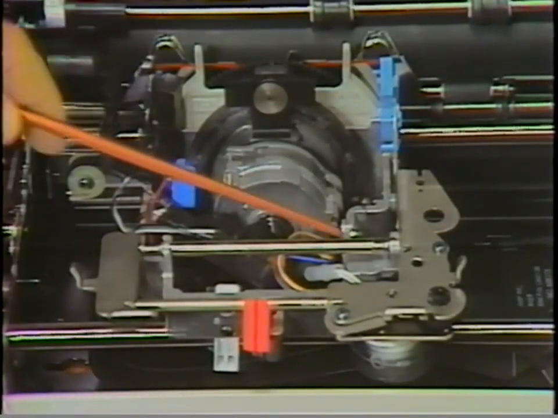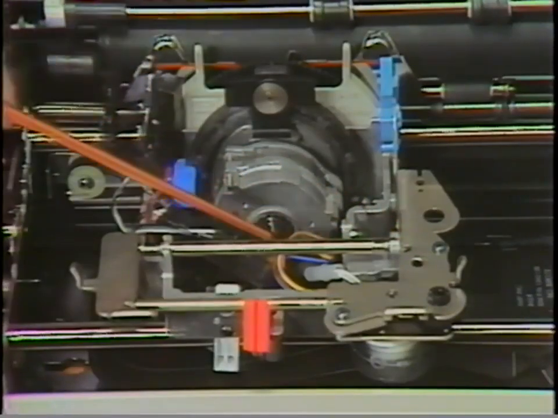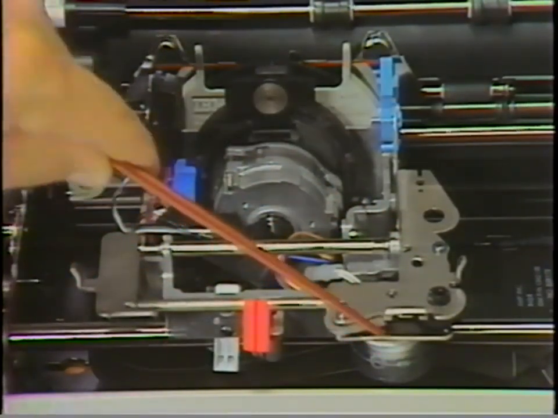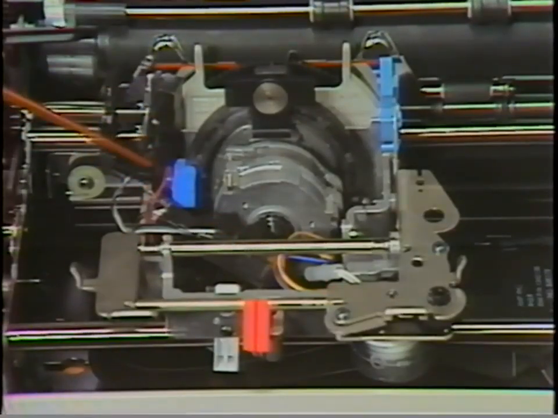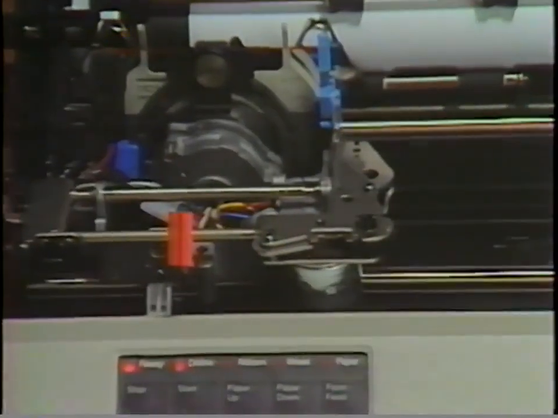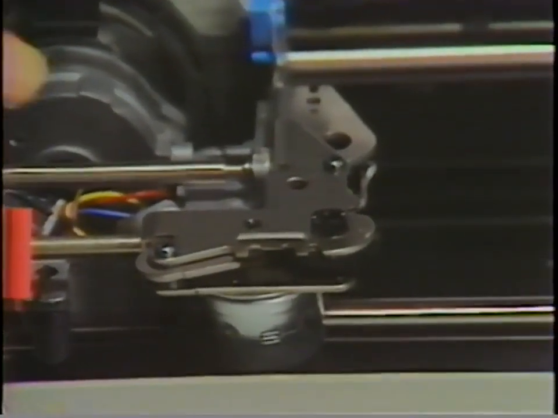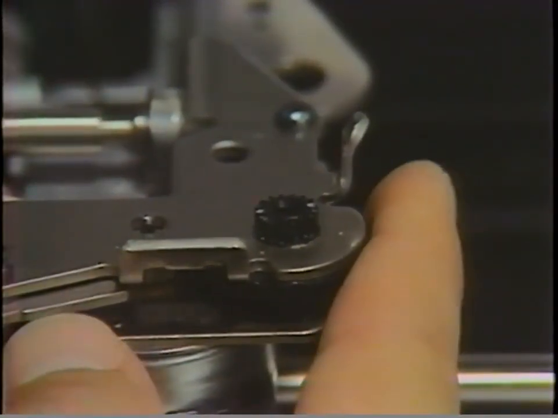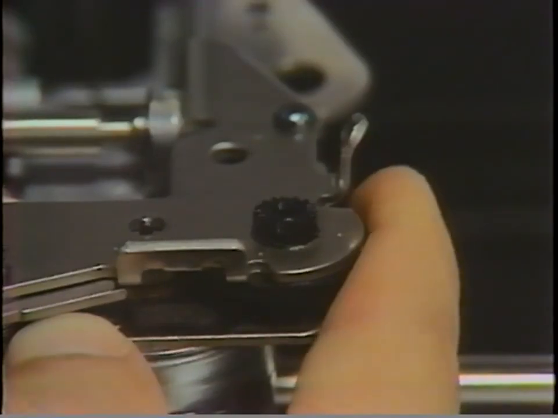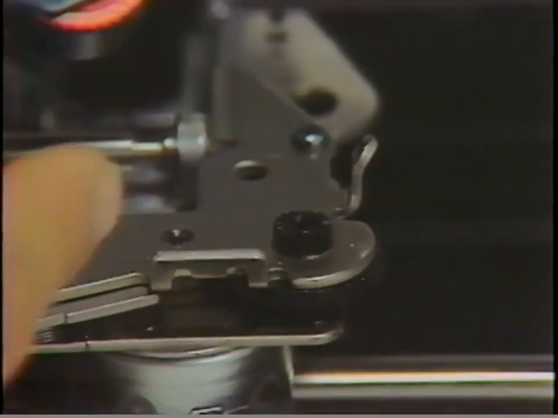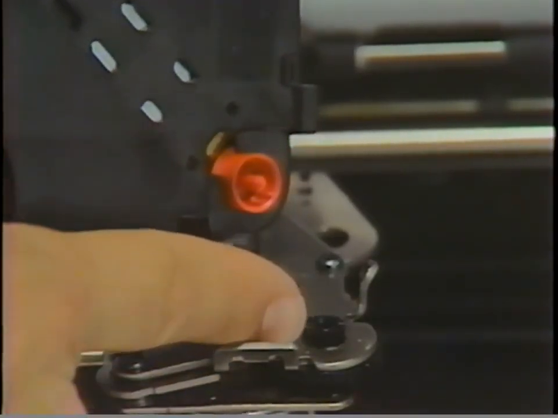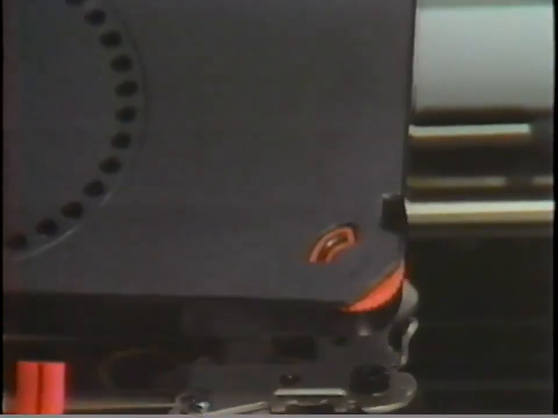Let's locate the parts of the ribbon mechanism. The ribbon plate, the ribbon motor, and the end of ribbon sensor. Now let's see how the ribbon mechanism works. Immediately after a character prints, the printer board drives the ribbon feed motor, which turns the ribbon feed gear. The ribbon feed gear fits into this hub on the ribbon cassette. The ribbon is held in the print position at all times.